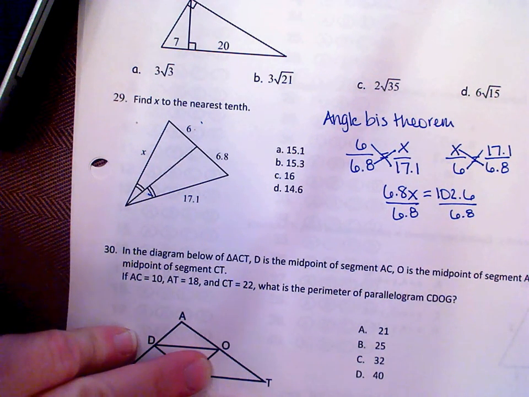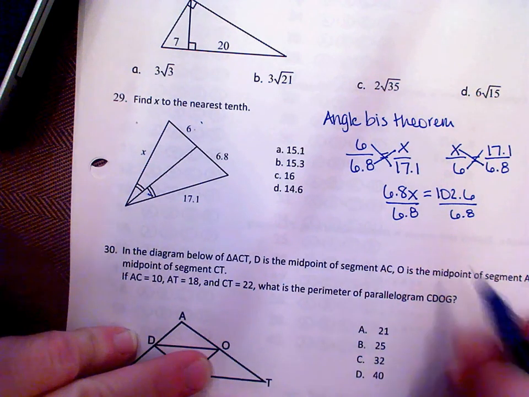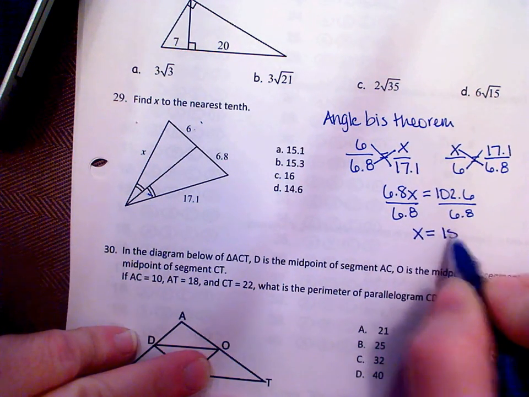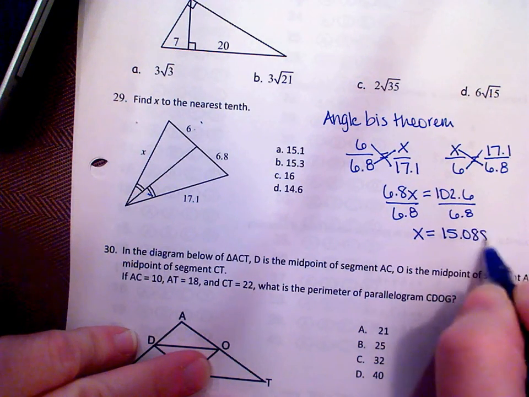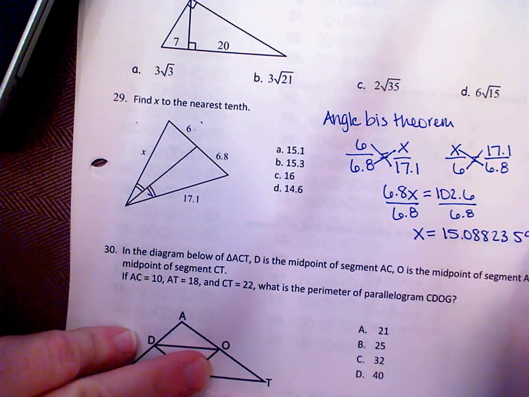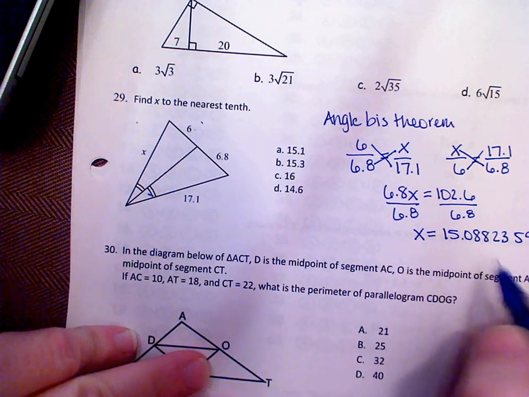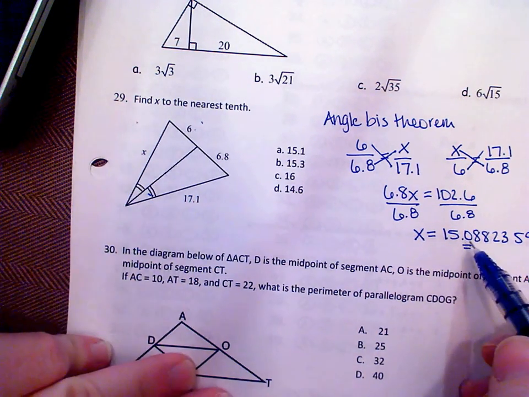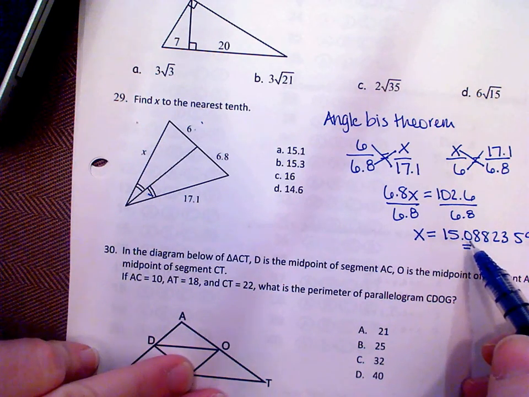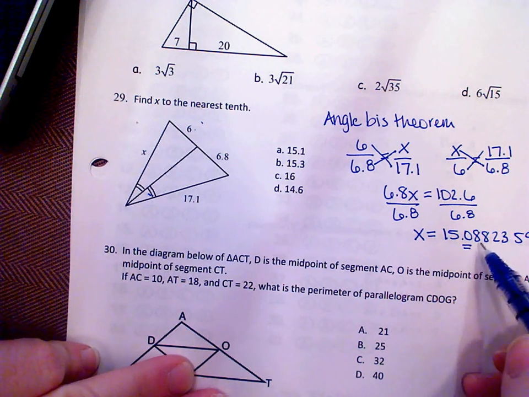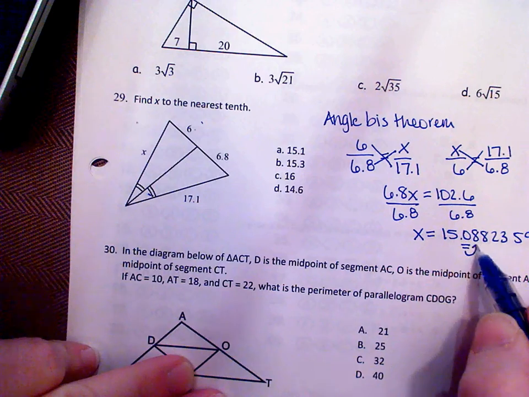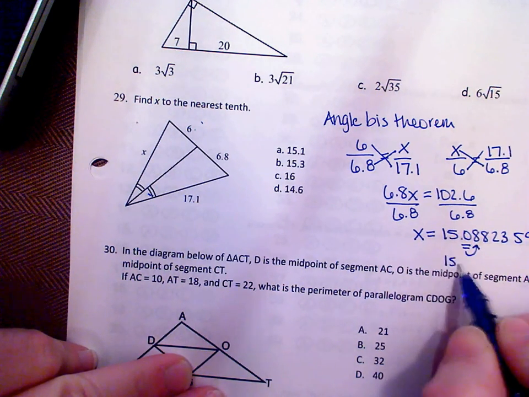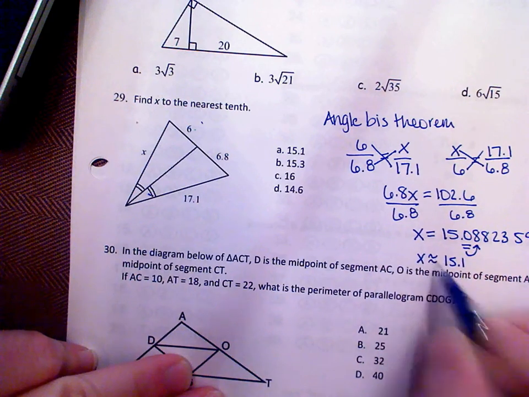And remember, we're given rounding rules, and so when you do that division, you get on your calculator 15.088235.9, and it goes on, but you're asked to round to the nearest tenth. So in the tenths position, I have a 0. That's either going to stay as 0 or go up 1, depending on what's next door. Next door is 5 or bigger. It's an 8, so that means to make that 0 a 1. So our x is approximately 15.1, which is A.